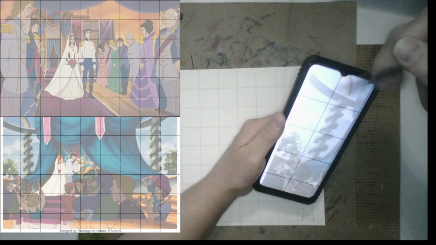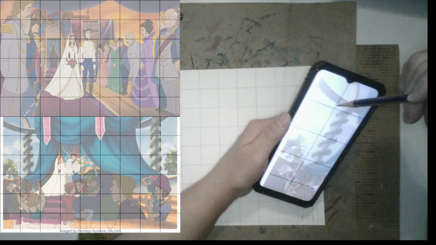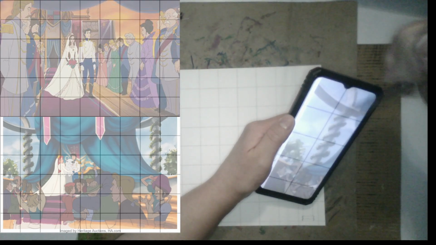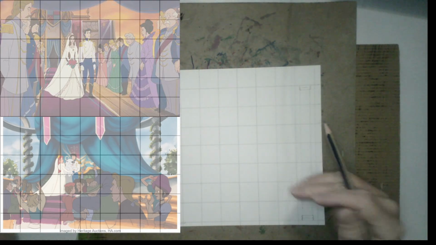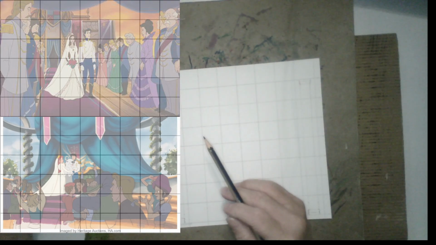Okay, and then to try and put in this kind of horizontal arch at the top to sit on top of these pillars.